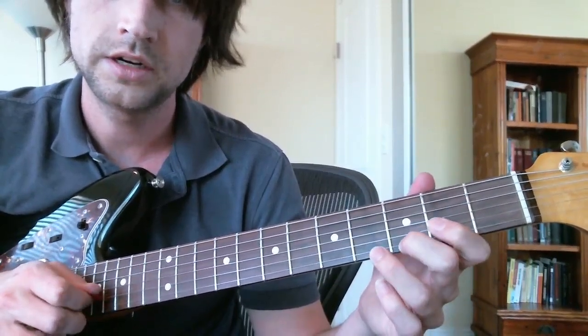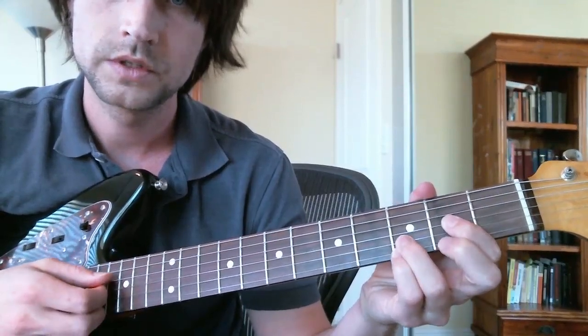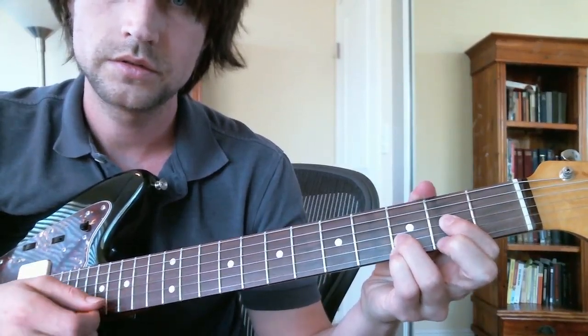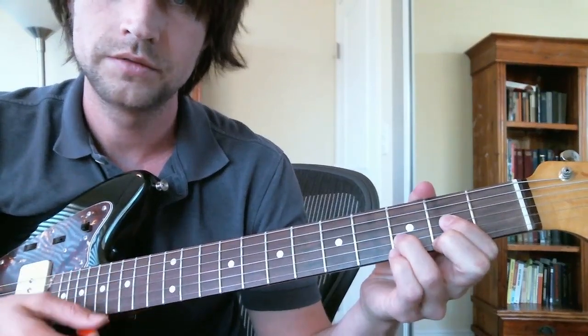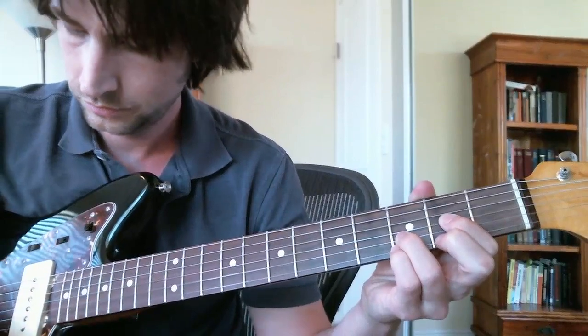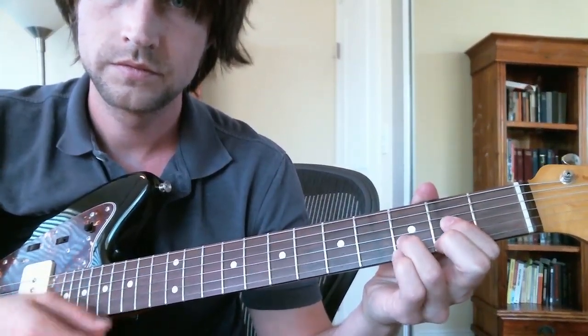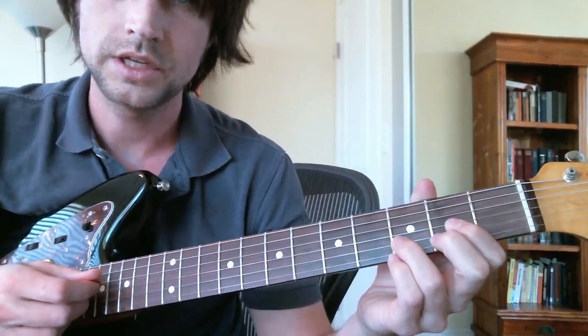So the 4 is right here of a D major scale, which turns out to be G. So there it is. So people like to go D major. Like I was saying, it's easy to make.